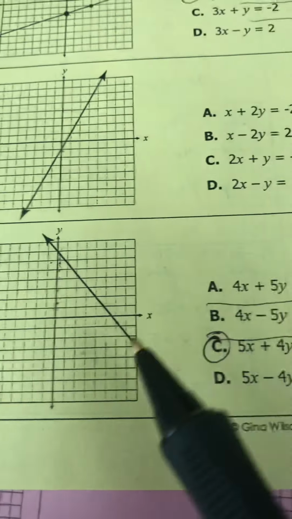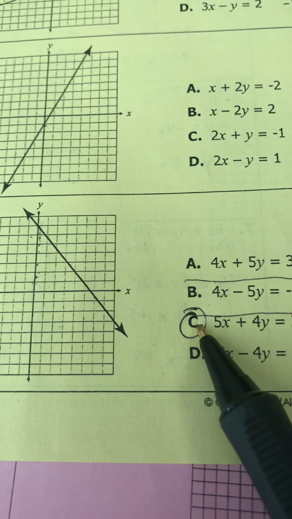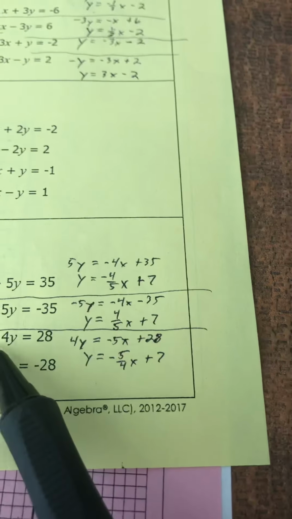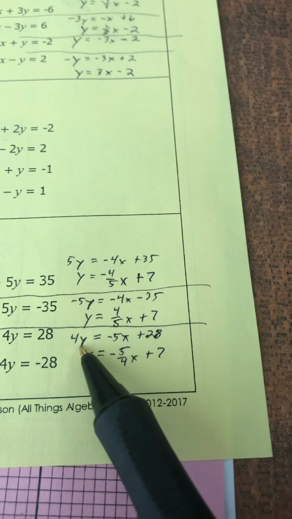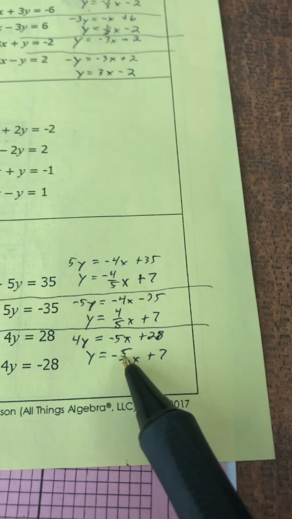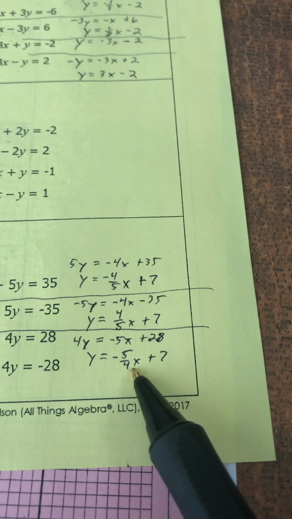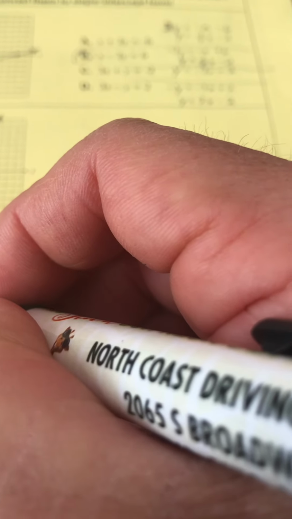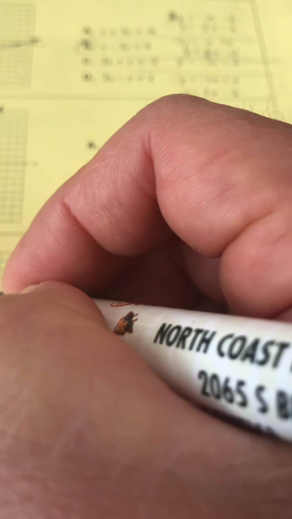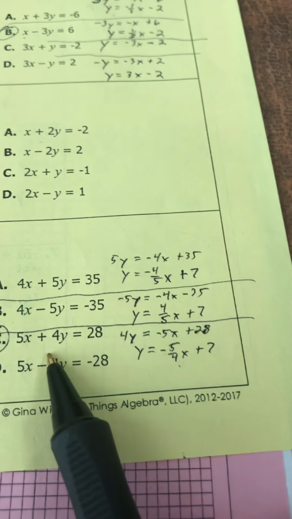For number 15, take a look in particular at letter C. I'm going to subtract 5x from both sides, and I'm going to divide everything by 4. Notice I get negative 5 over 4, that's my slope, and a y-intercept of 7. This goes up to 7, that's the y-intercept. And negative 5 over 4, so it goes down 5 over 4: down 5, 1, 2, 3, 4, 5, over 4, 1, 2, 3, 4, before it hits another intersection. That is what I want. That is the equation for that line.